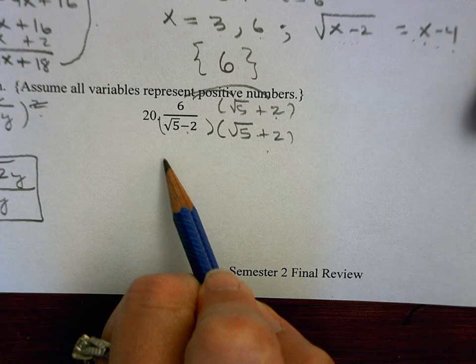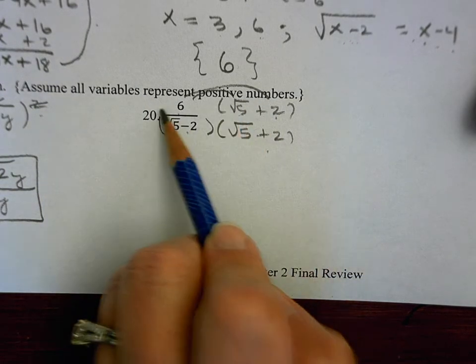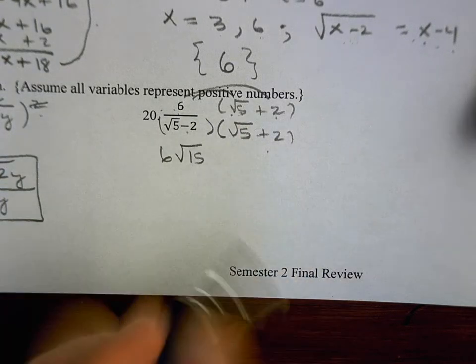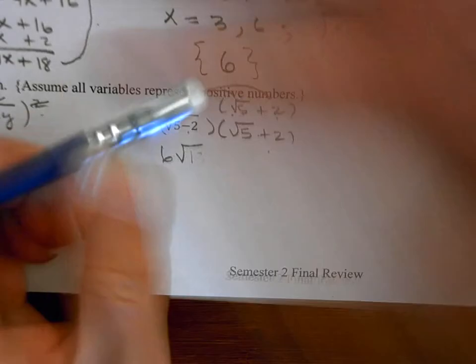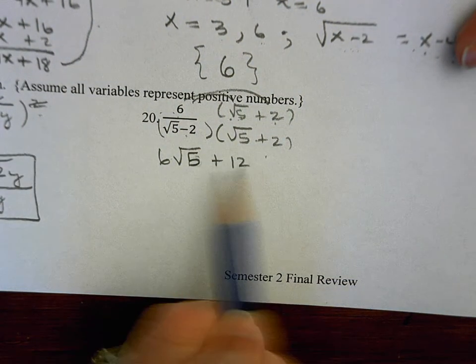So I can't multiply it to the 5 because this is a square root, this is not. So this would just be side by side. So that would be 6 root 5. Oops, and I wrote 15. How about 5? And then 6 times 2 is 12. And then let's distribute the bottom.